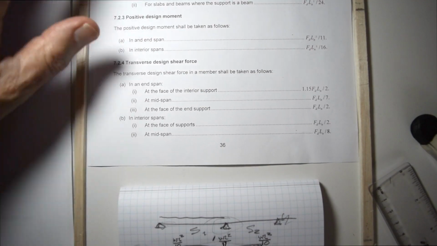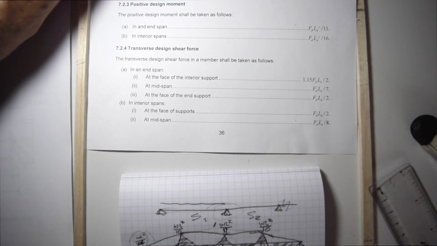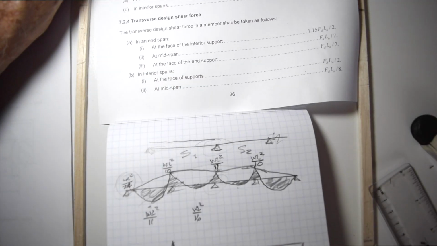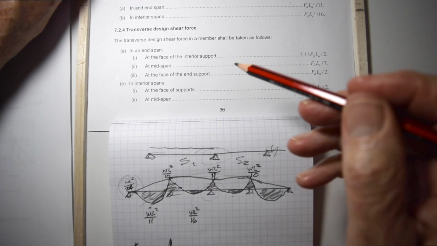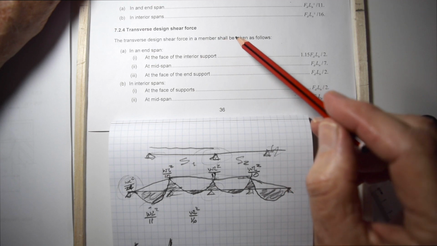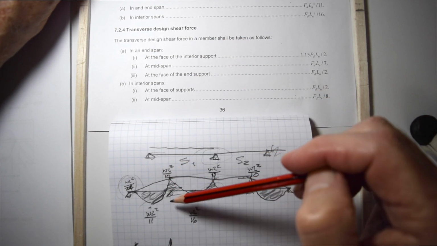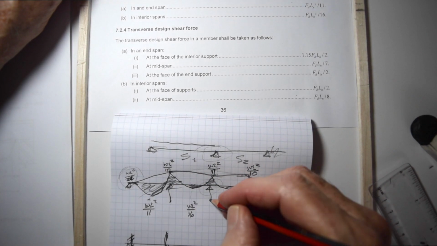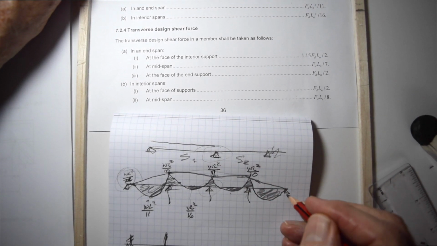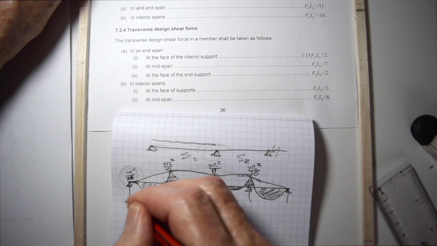They give us coefficients for working those out as well. So that's the shear at the face of one of these columns, because you could assume that these were columns or beams or whatever they were, but probably transverse beams.